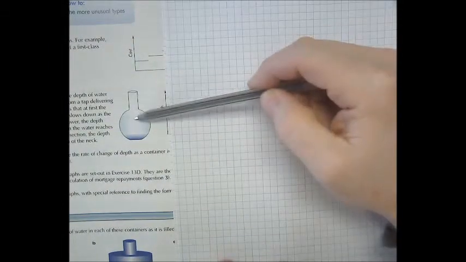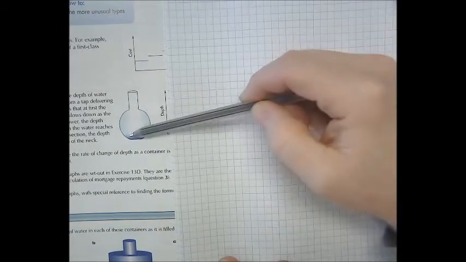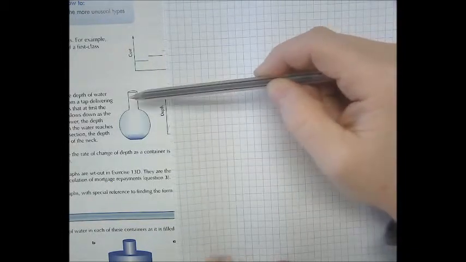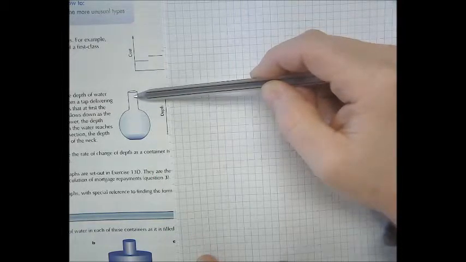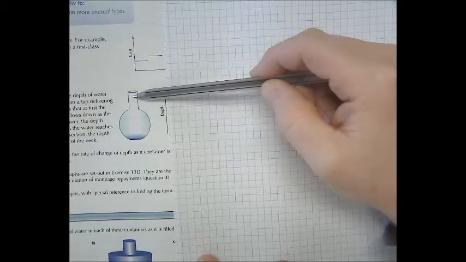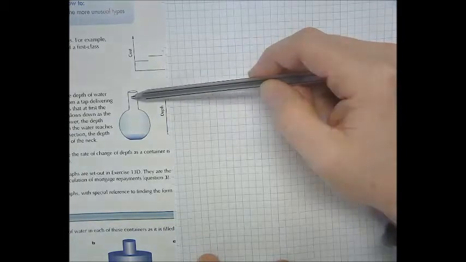Okay, so basically you imagine water going into this. Obviously the bottom will start filling up first, and then eventually it'll get to the top, right? Now our job is to draw a graph of how deep the water gets over time.